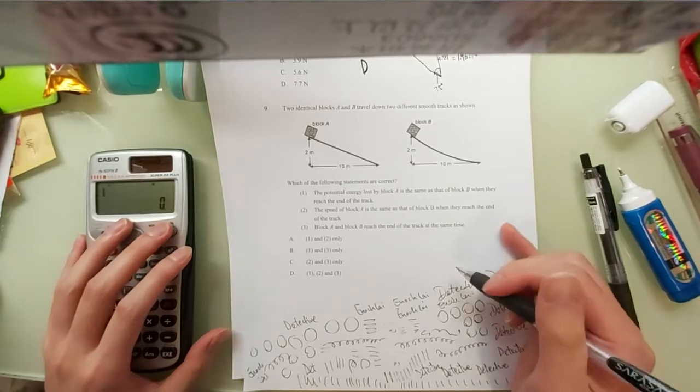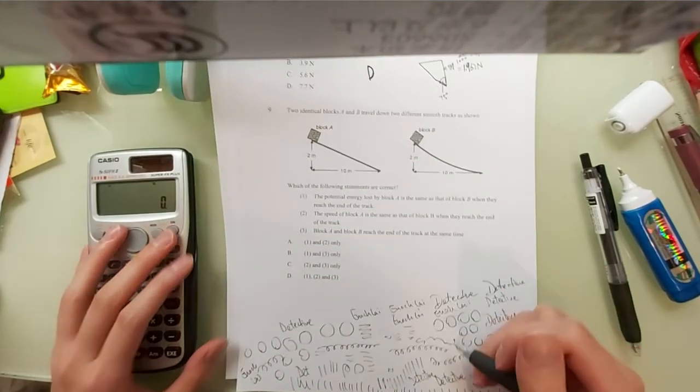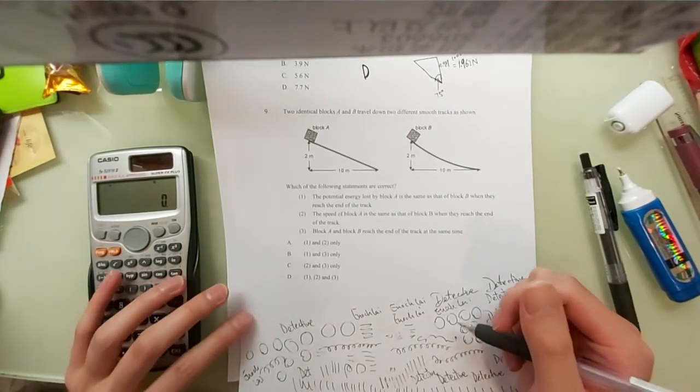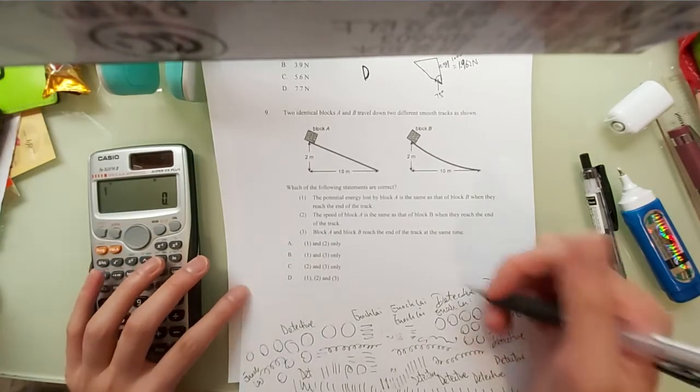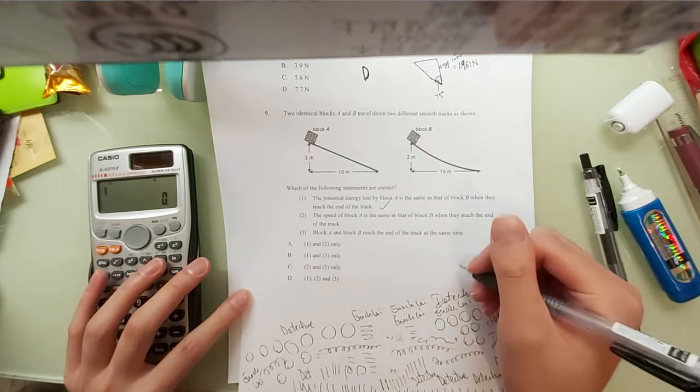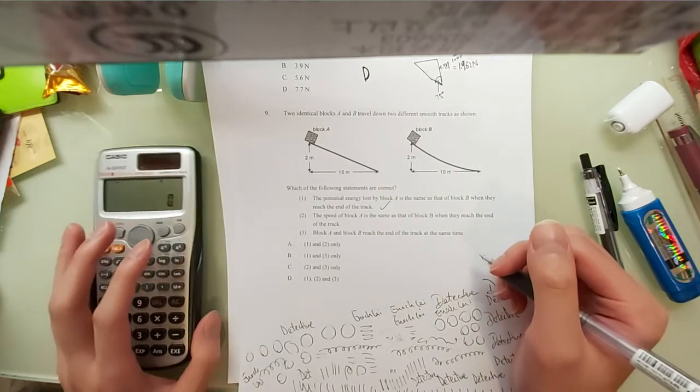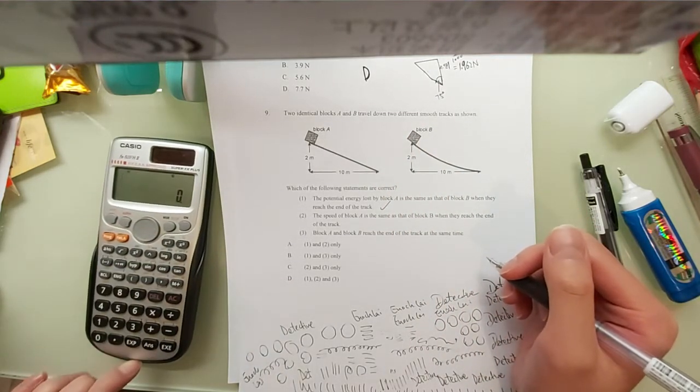Alright, question 9. Two identical blocks A and B travel down two different smooth tracks as shown. Which of the following statements are correct? The potential energy lost, that is true. The speed of block A is the same as that of block B when they reach the end.